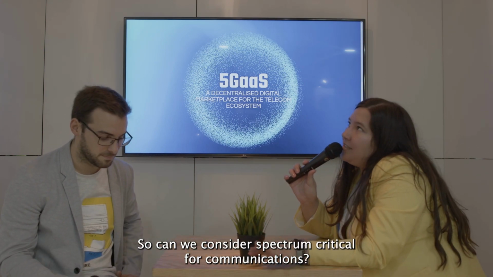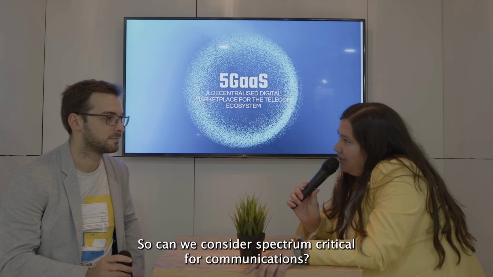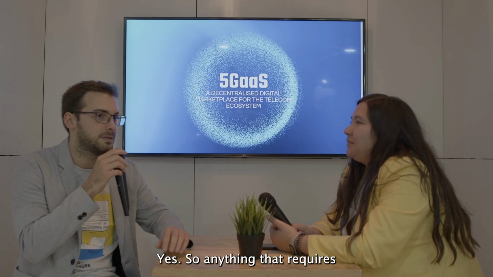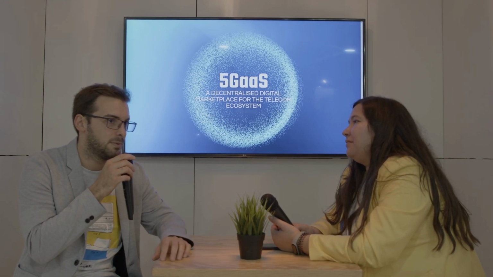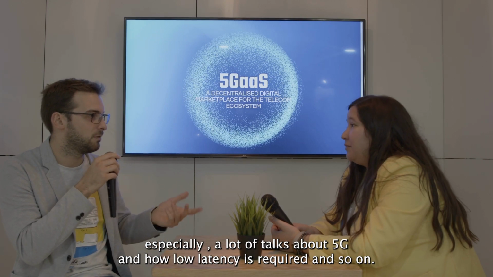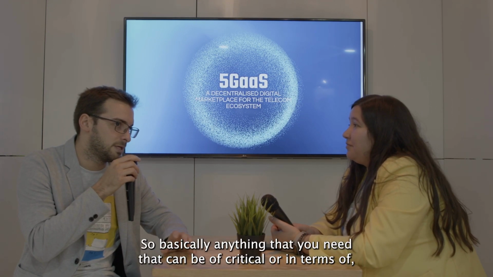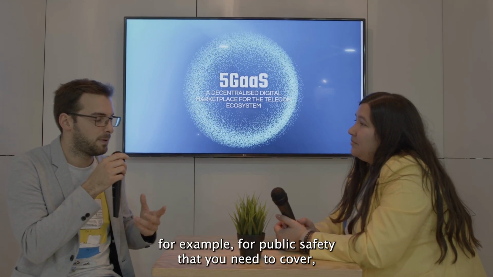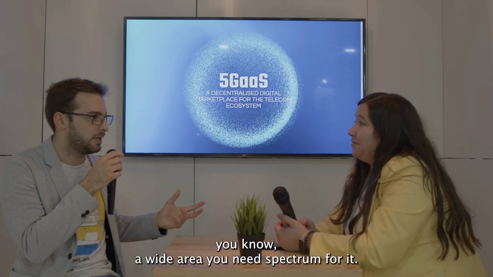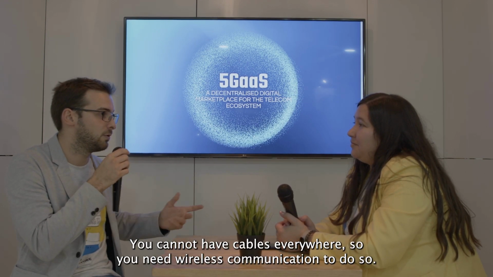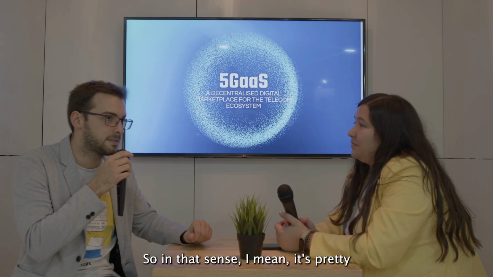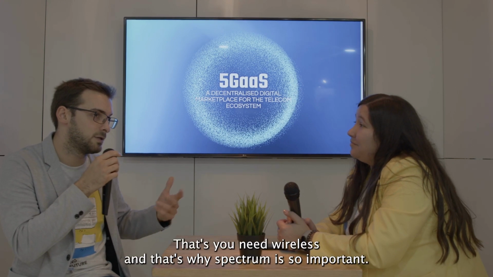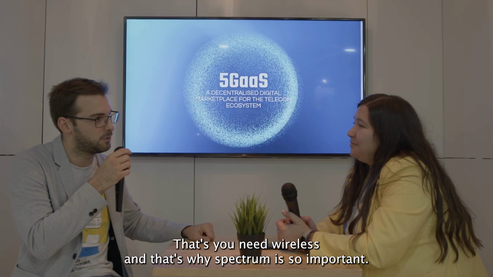Okay, so can we consider spectrum critical for communications? And if yes, why? Yeah, so there's a lot of talk about 5G and how low latency is required and so on. Anything that can be critical, for example for public safety, that you need to cover in a wide area, you need spectrum for it. You cannot have cables everywhere, so you need wireless communication. If you want to cover a significant amount of area, you need wireless, and that's why spectrum is so important.